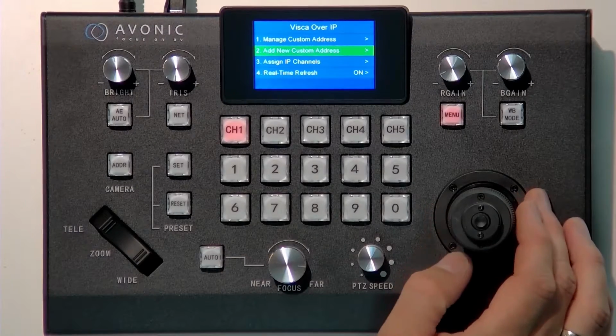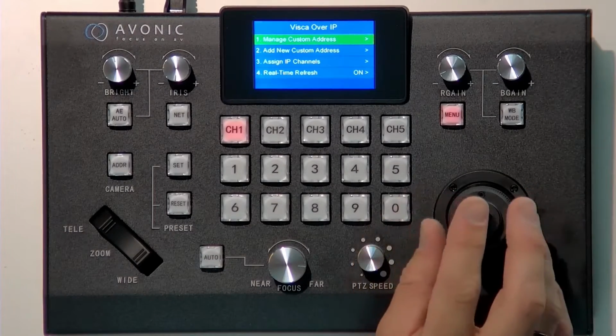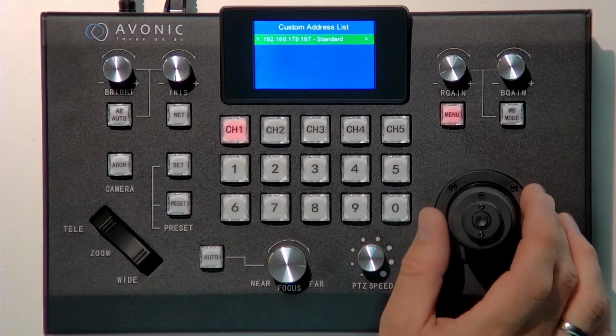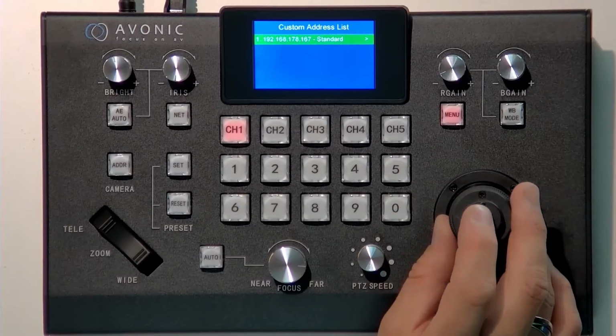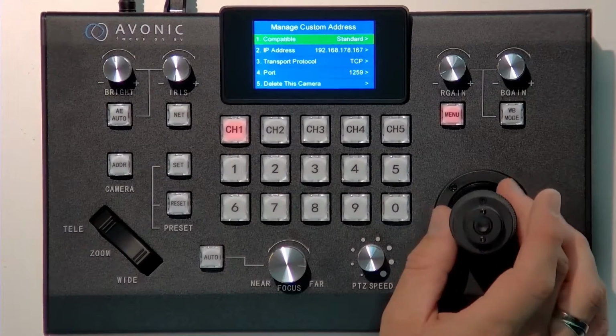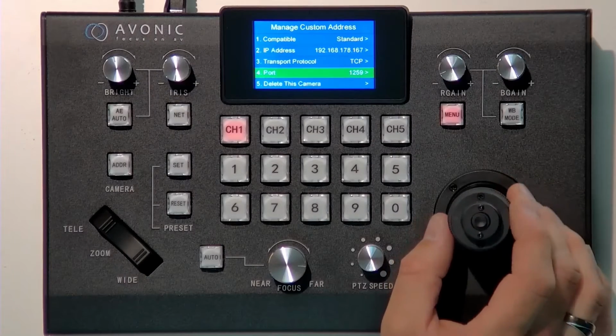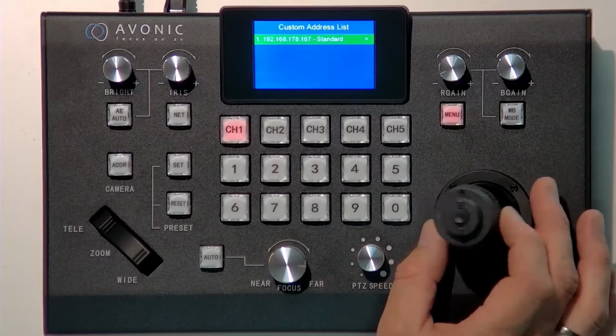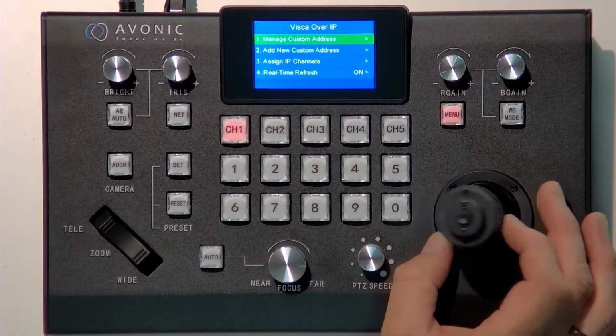A new camera has been added, and it has been added to this managed custom address list. So here you have the camera you've just added. So if you want to make any changes to any of the cameras you've just added, go into this list, and here you can see that you can change all of these settings, and you can also delete the camera from the list. Now we don't want to do that, so let's go back in the menu. Let's go back again.